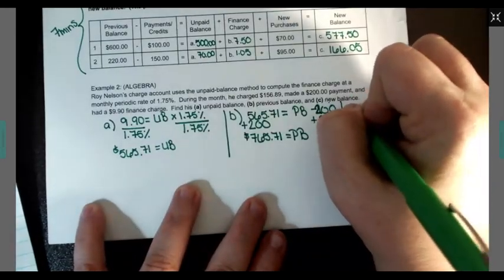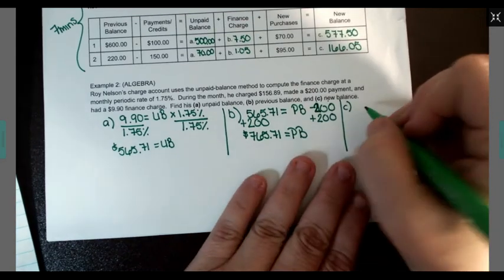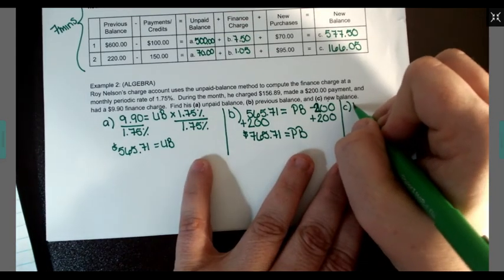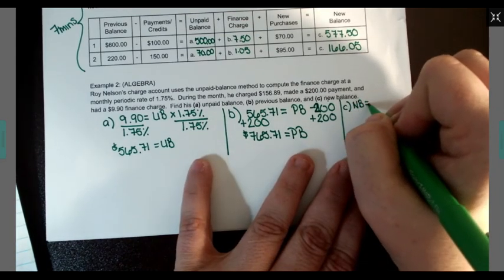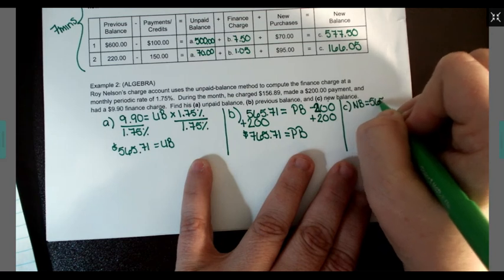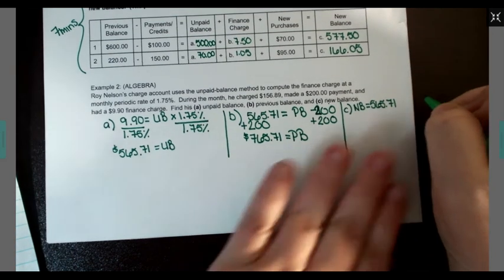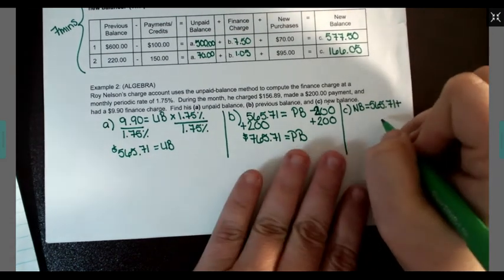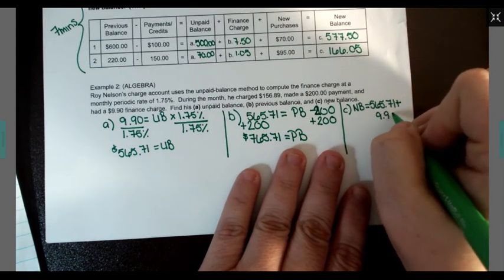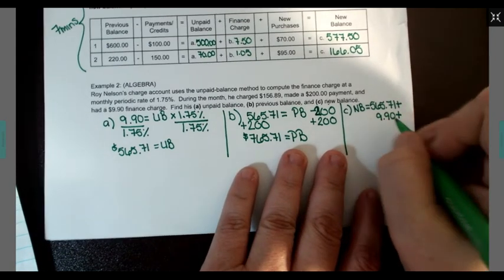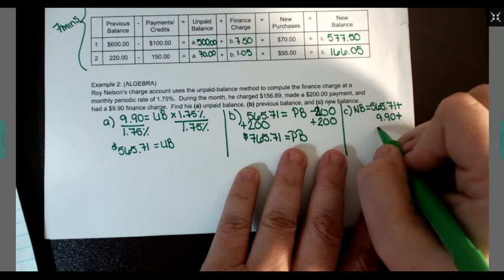So C, we're going to take our unpaid balance. So new balance equals $565.71 plus $9.90 plus $156.89.